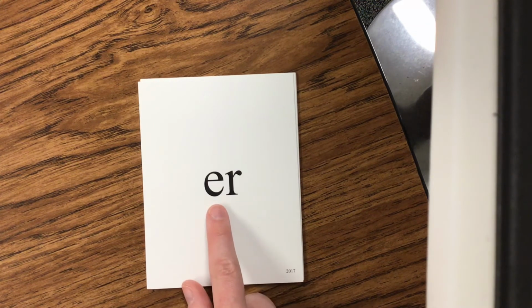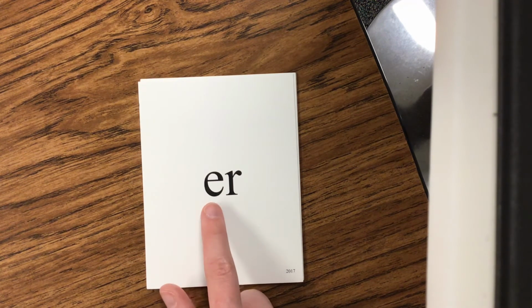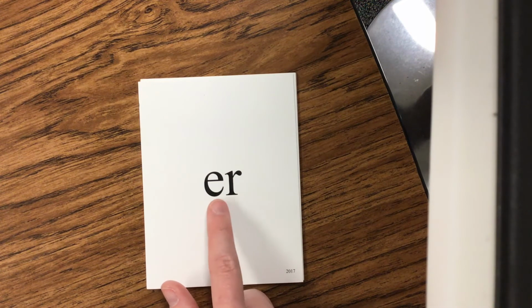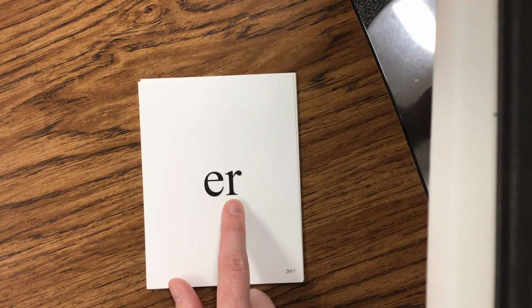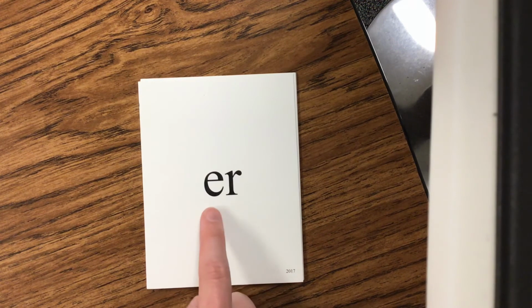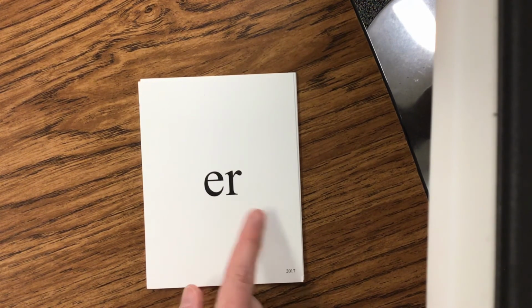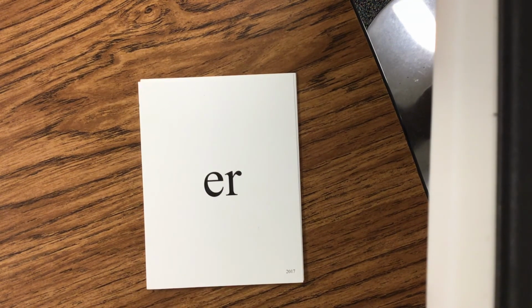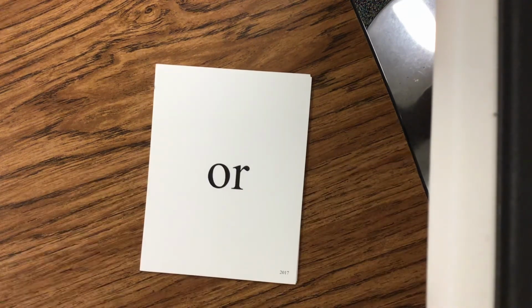And let me explain how it makes its own sound. If I saw ER together and I tried to pronounce each sound individually, I might say eh-rah, or eh-rah. That doesn't make any sense. That's not a sound that we would hear together, right? It just makes its own sound like her.